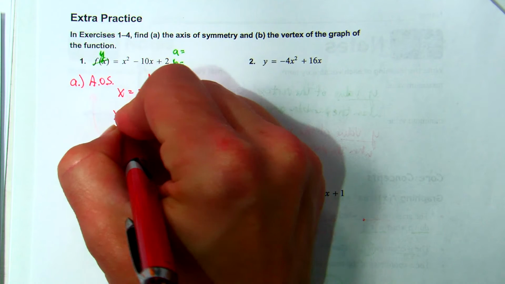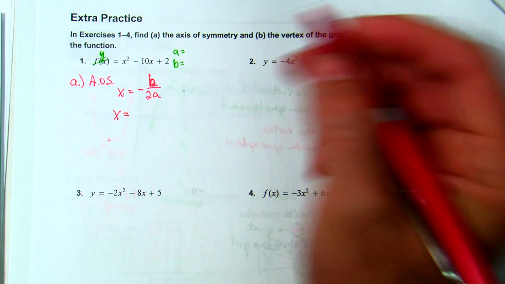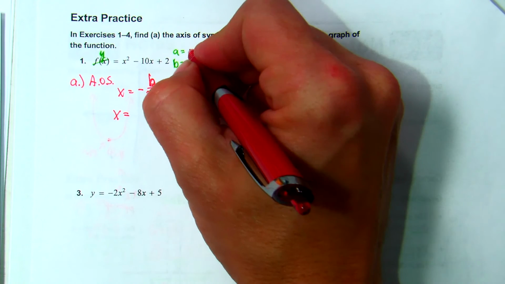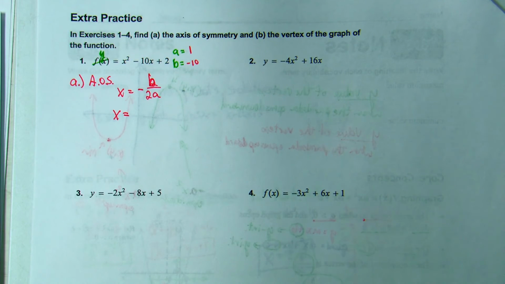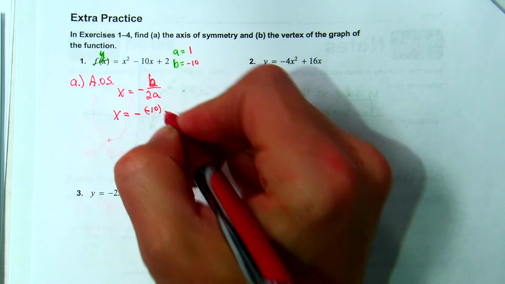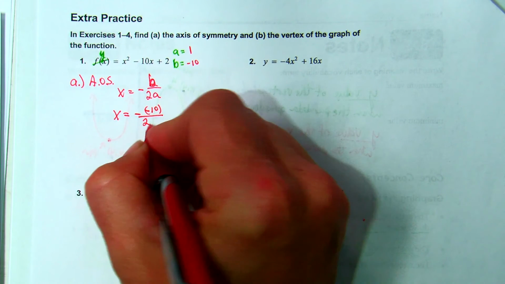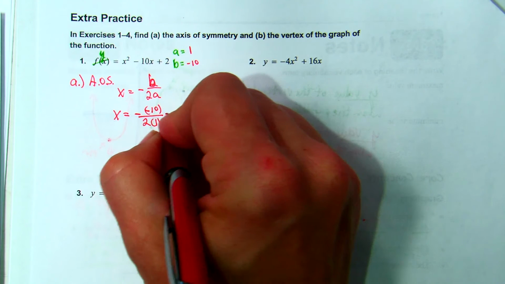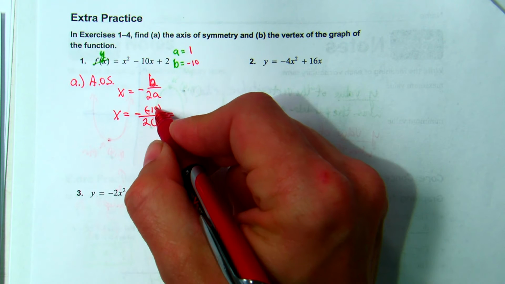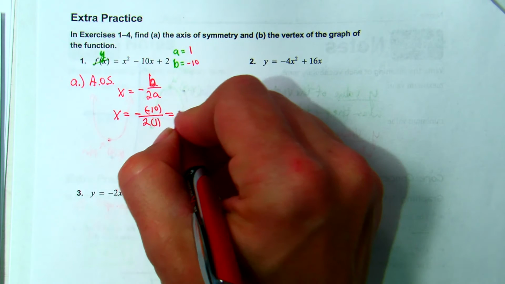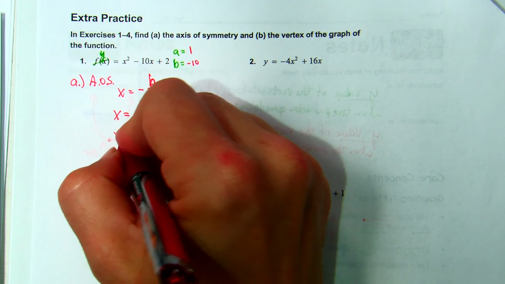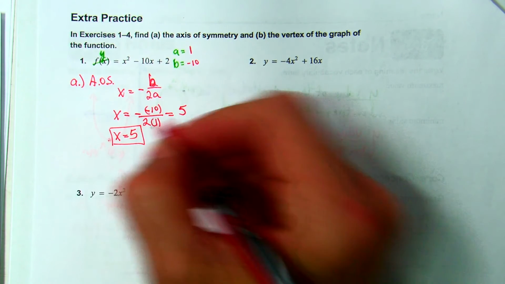We're going to have x equal to negative b. What is my b value here? The b value is negative 10. The a value is positive 1. So I'm going to plug in a negative b, where b is negative 10, all over 2 times a, and a is simply 1. Two negatives make a positive, so we'll have a positive 10. 2 times 1 is just 2, so we have 10 over 2, which reduces down to 5. So x is going to equal 5, and that is my axis of symmetry.